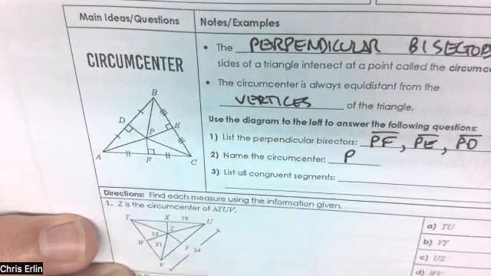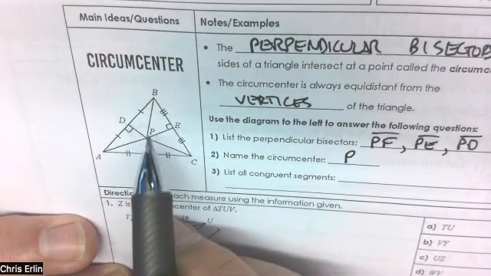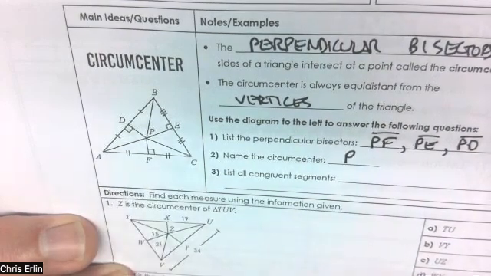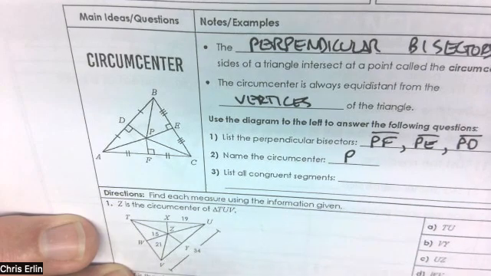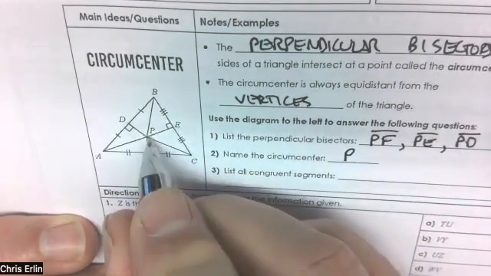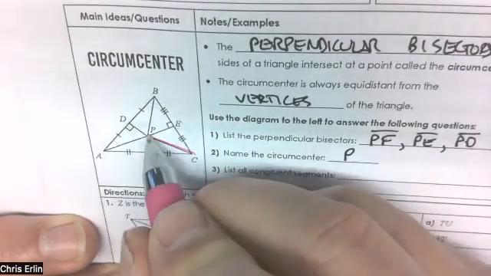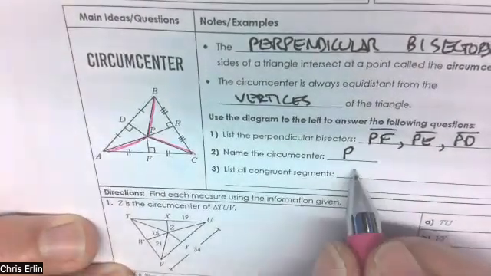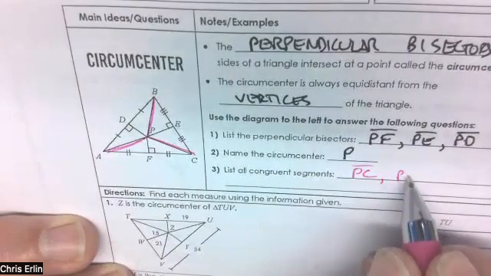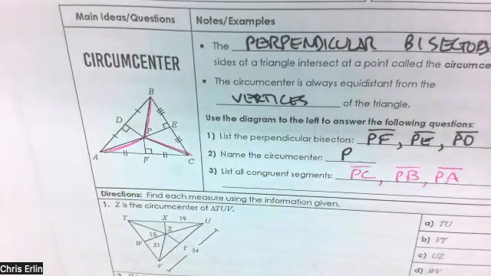That means when you look at this picture, you should be able to come up with 3 segments that are congruent to each other based on the fact that this is a circumcenter. What are those 3 segments? PC, PB, PF. You guys see that? This is the distance from the center to a vertex. And what we're saying is that it's equidistant from the center to all 3 vertices. So PC, comma, PB, comma, PA. Those should all be equal.